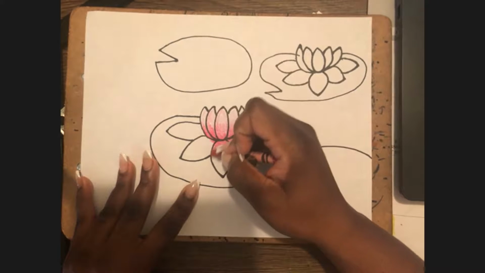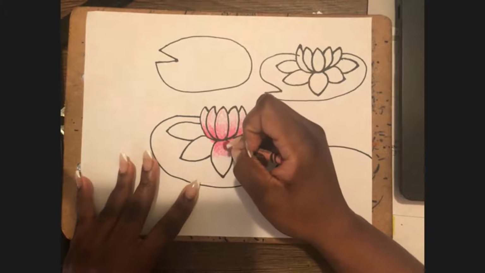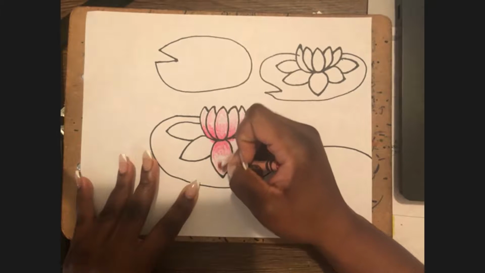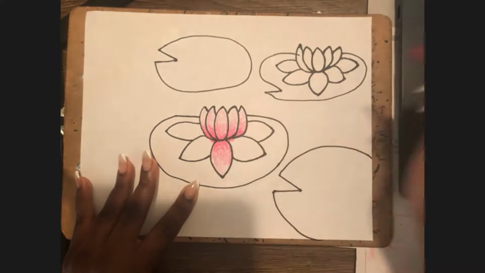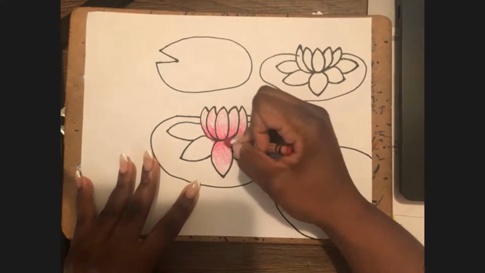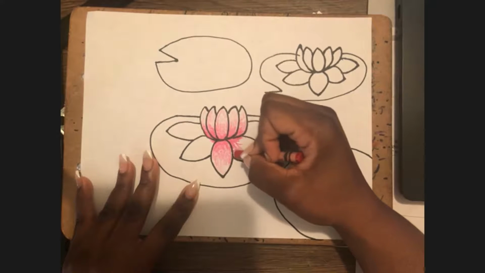And so I'm going to create the value down here. A little bit lighter as we get to the edge. And a little bit lighter. And so start pressing hard once you're in the center, then press a little bit lighter.